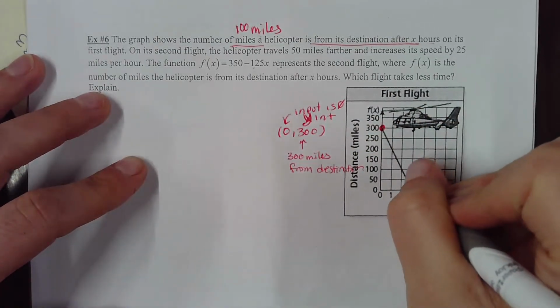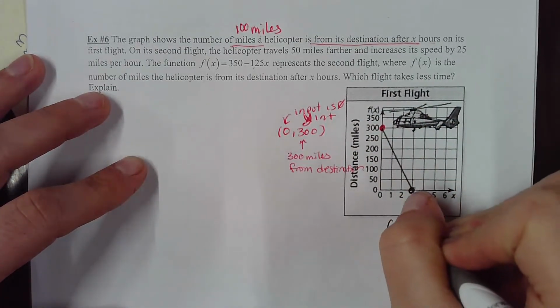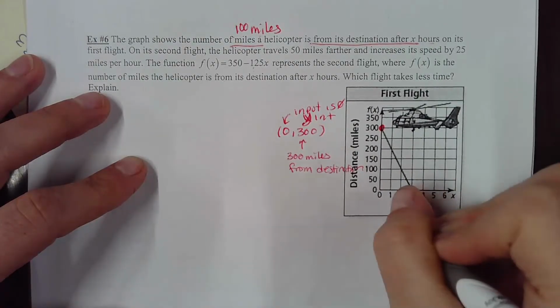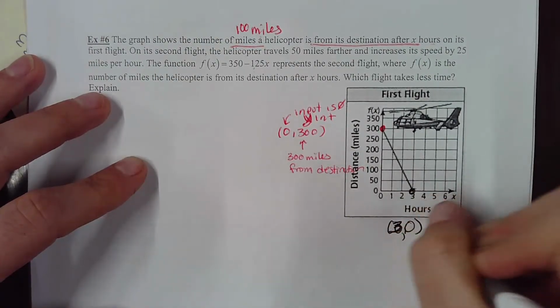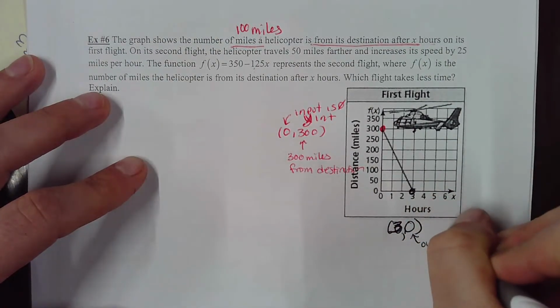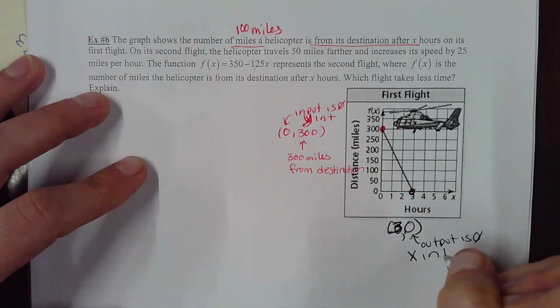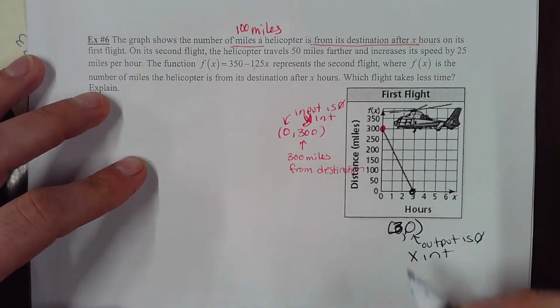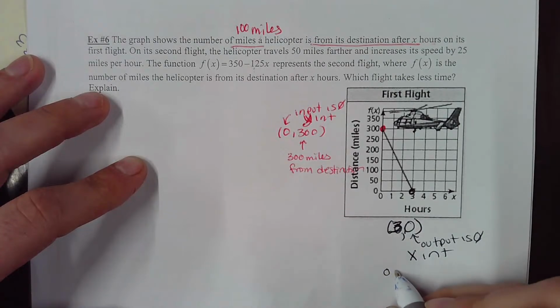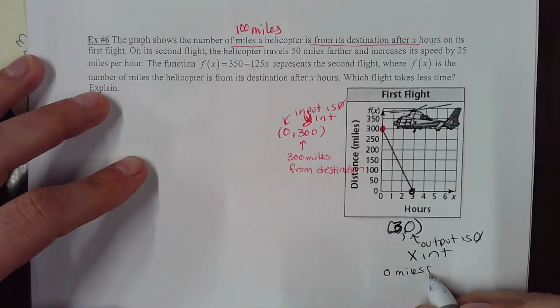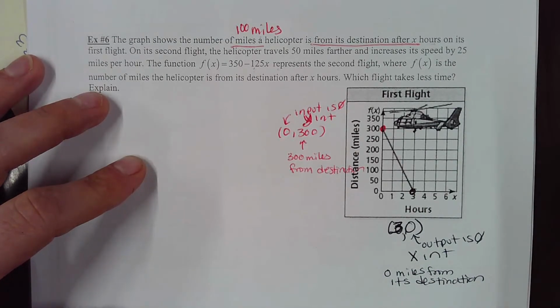This point here is the coordinate 3, 0. My output is 0. This is an x-intercept. That 0 is 0 miles from its destination. I am where I'm trying to get to.